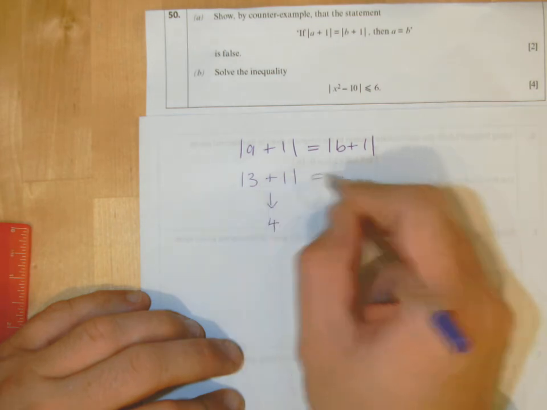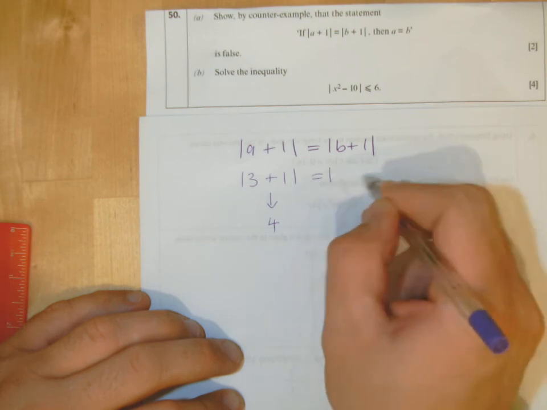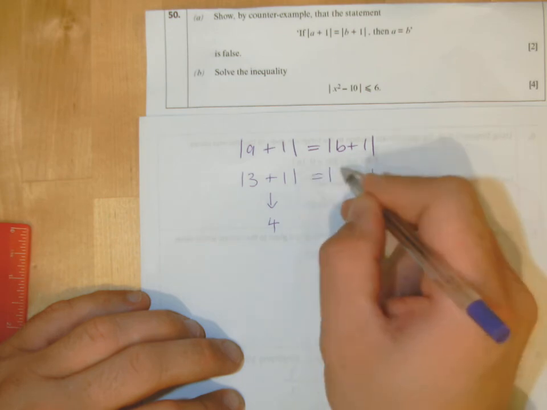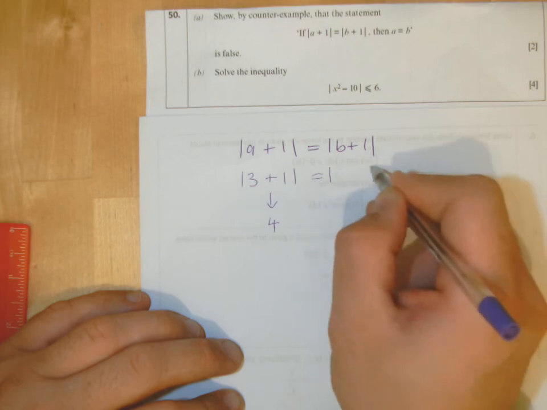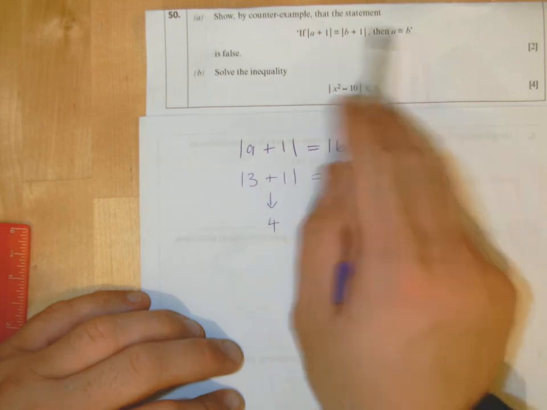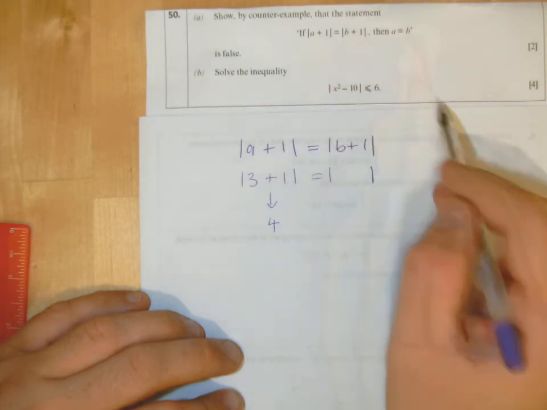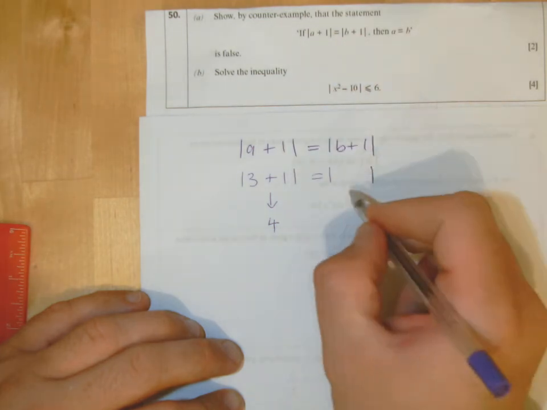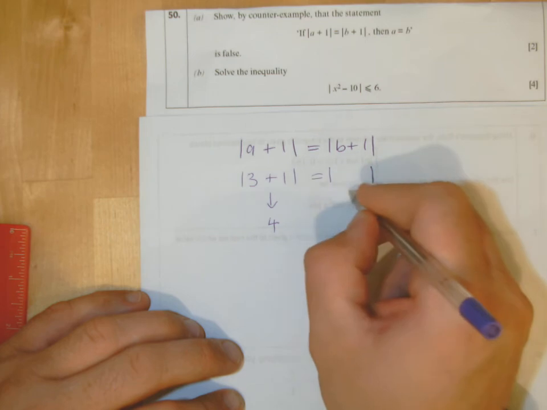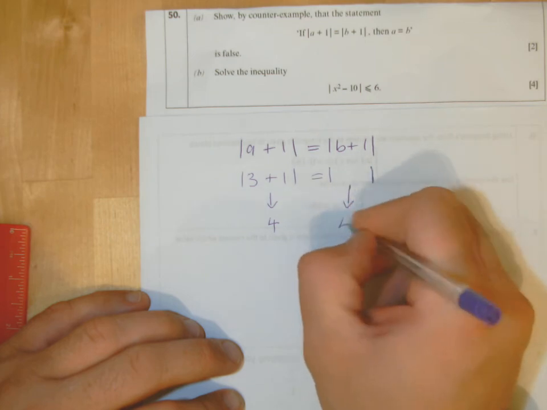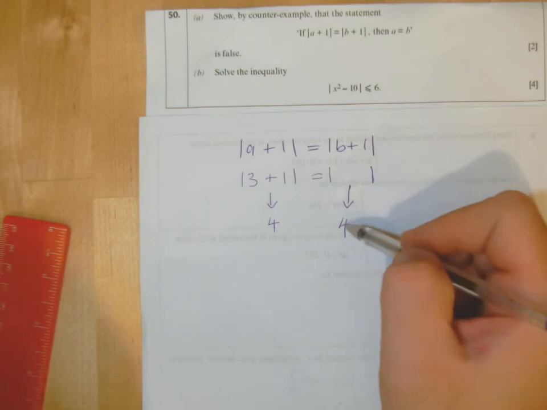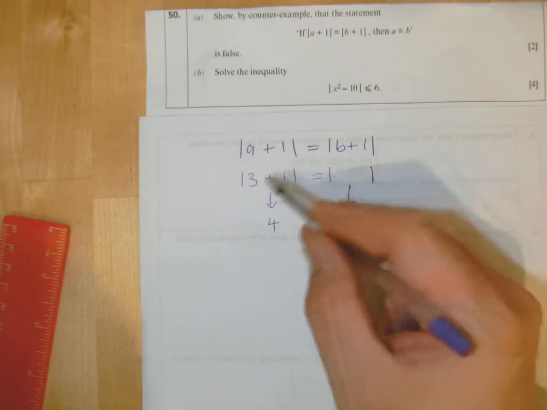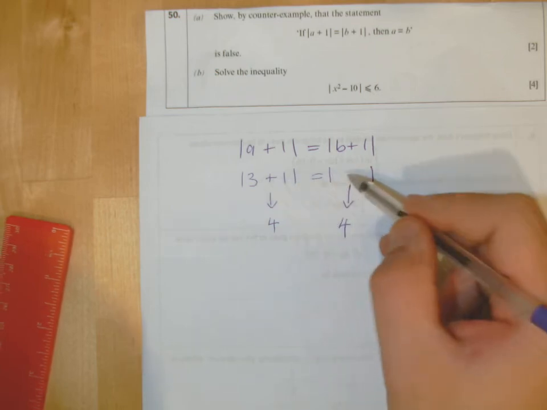Now, I want these to be equal, but I don't want to set b to equal 3 as well. I want to set it to be something different to show that this statement is actually false. A doesn't actually have to equal b. So again, I want them to be equal, so I want to get 4 out here. What can I set b to so that this comes out to be 4, but b is not 3, not the same as a?